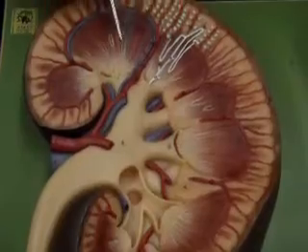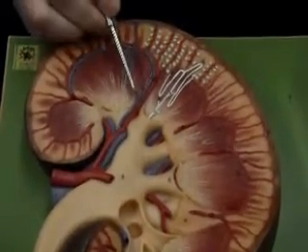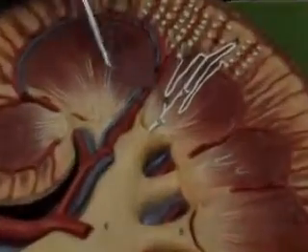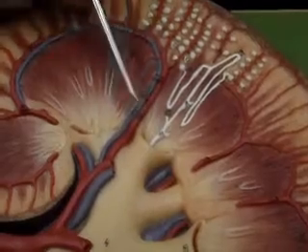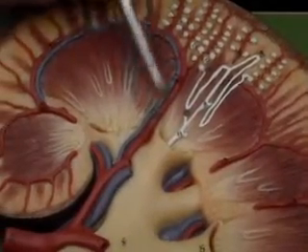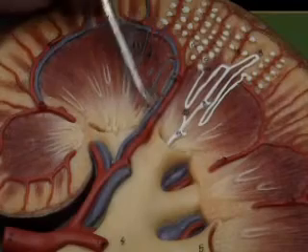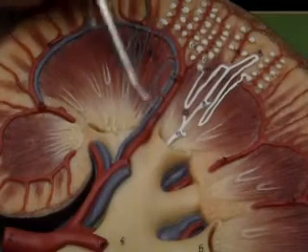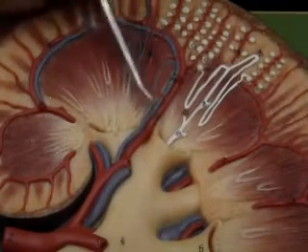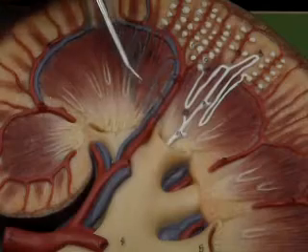Moving on to blood vessels now. These blood vessels found between the pyramids are the interlobar blood vessels. So the red is the interlobar artery, the blue is the interlobar vein.